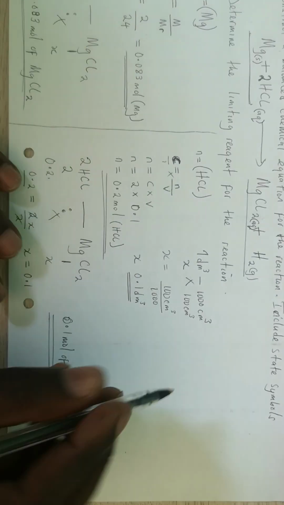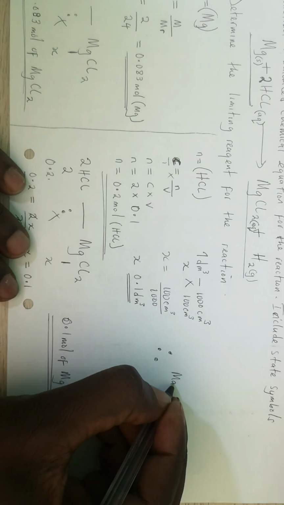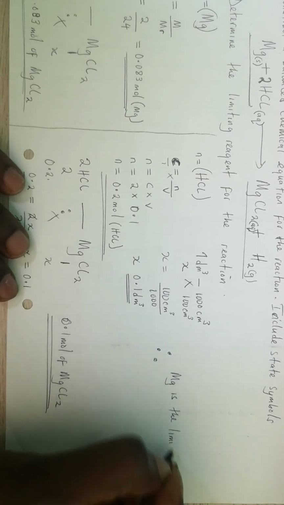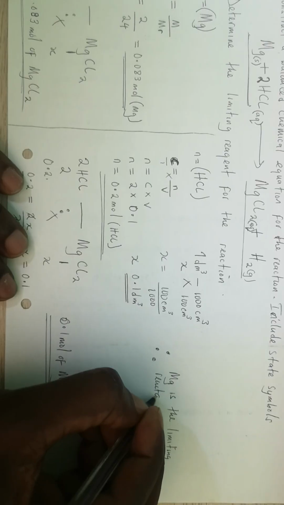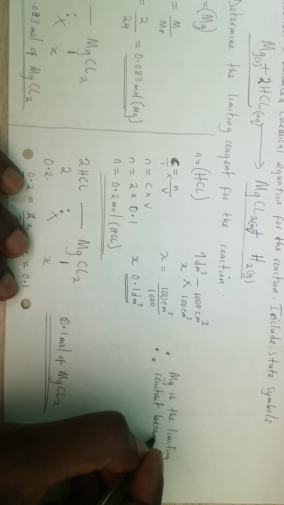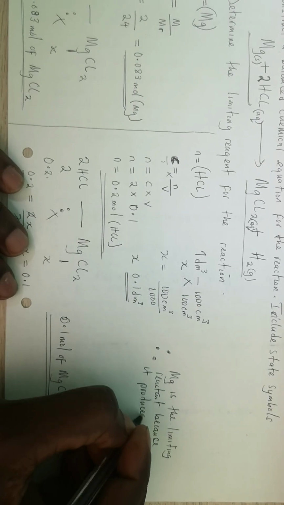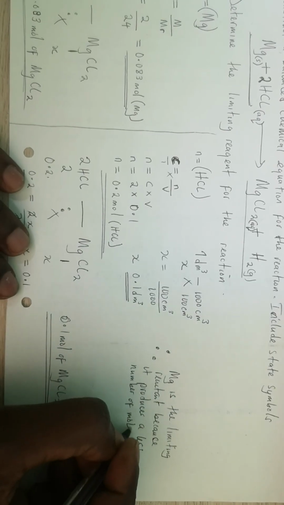So in conclusion, you can say, therefore, magnesium, Mg, is the limiting reactant, because it produces a lesser number of moles of product.